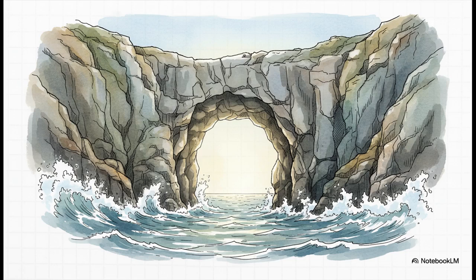The waves keep on working, sometimes attacking from both sides of the headland at once, and eventually two caves can meet right in the middle, boring a hole straight through the rock until you can see daylight. That's how you get a magnificent natural arch, like the famous Durdle Door in England.